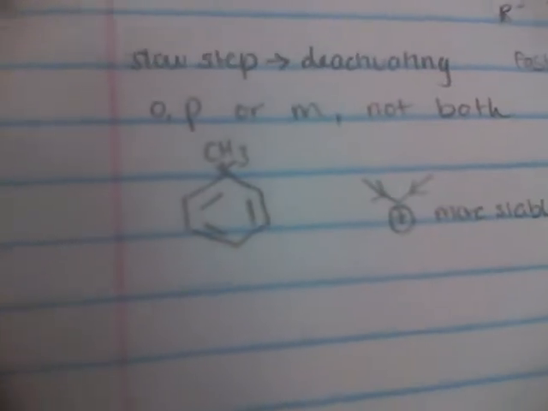If you've got an electron pushing group, pushing electron density into the ring, then you know that it's more likely that the ring would be willing to donate some electron density to an electrophile.